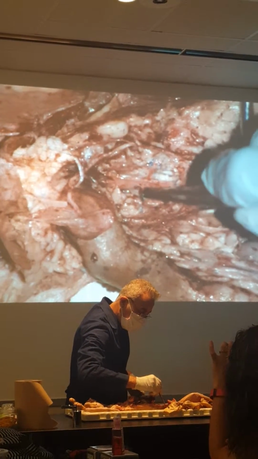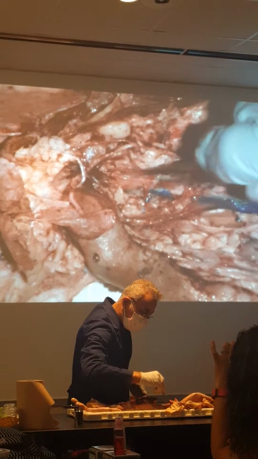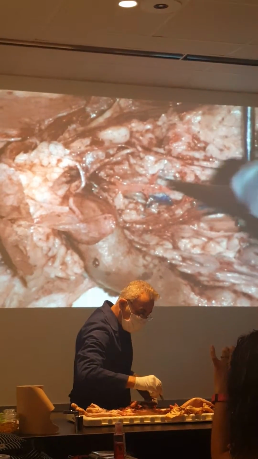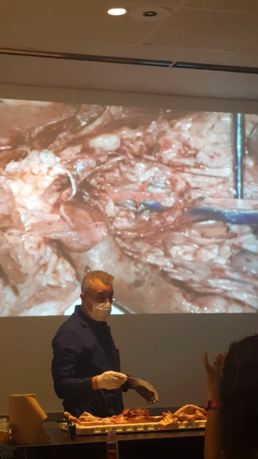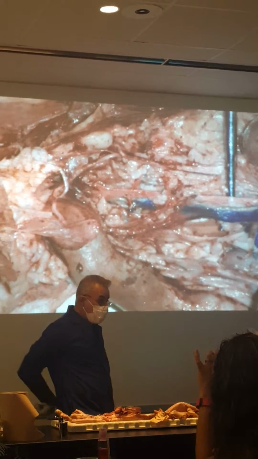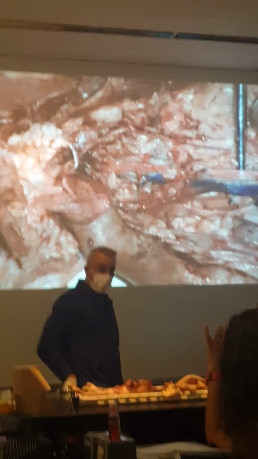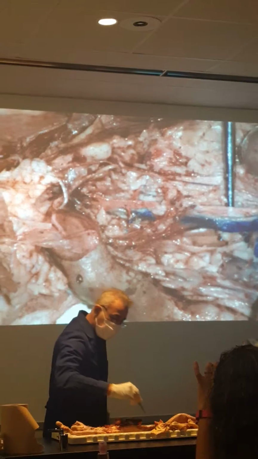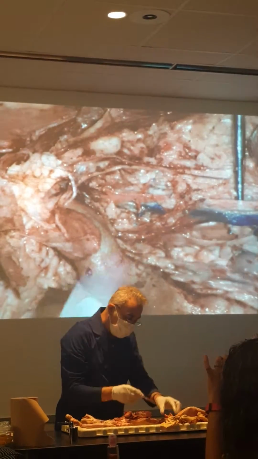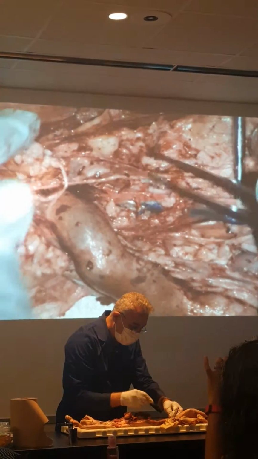One, two. There's a vein and artery here, both. They're called iliolumbar because they go to the lumbar region and the iliac bone of the pelvis. Iliolumbar. Artery and vein.